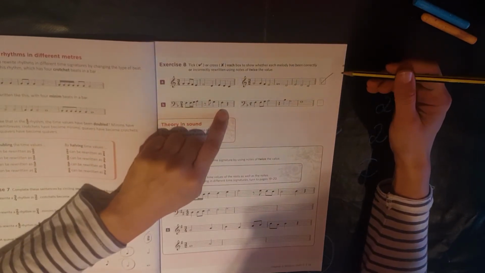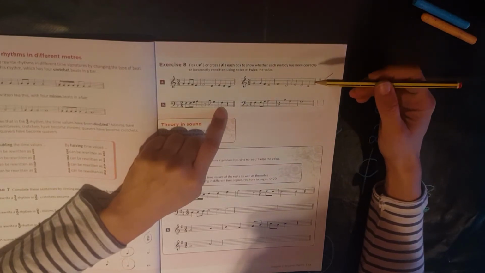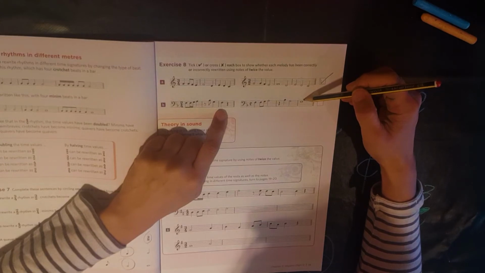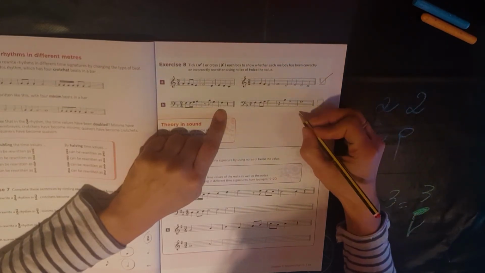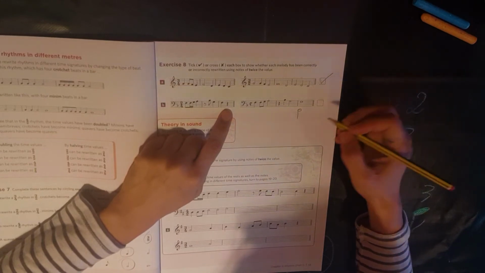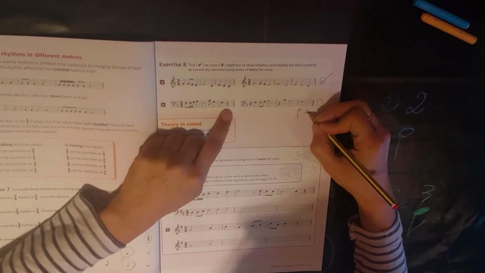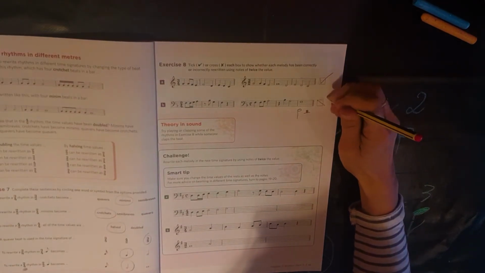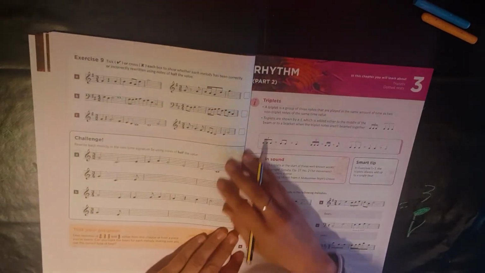Now what? We have a crotchet, and then we have a semibreve. No, we should have what? A minim. And crotchet rest, we should have a minim rest. So the last bar is wrong. Now, turn the page and exercise 9.